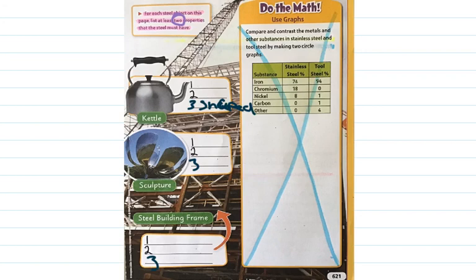Okie dokie. Now for the sculpture, what is something that you could do with the sculpture? Yeah, that's easily shaped as well. So I'm going to write easily shaped. And for the building of the steel frame, for number 2, I'm going to write flexible.